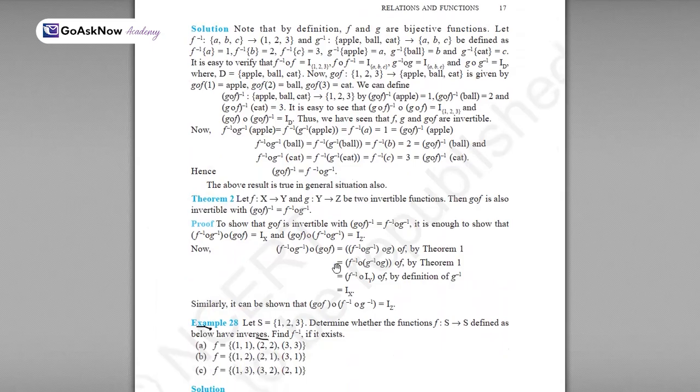Here is a theorem again, which you must know: if f is from X to Y and g is from Y to Z are two invertible functions, then g o f is also invertible, with (g o f) inverse equal to f inverse o g inverse.